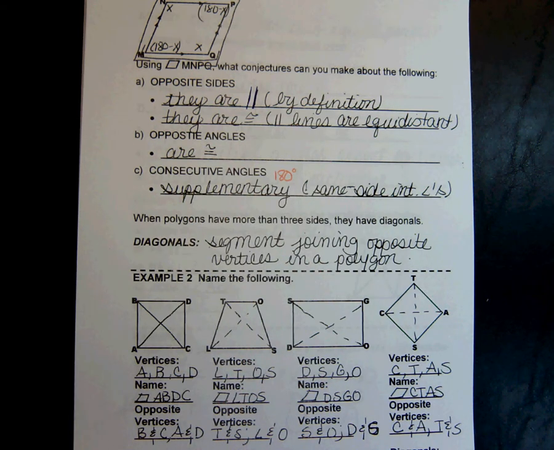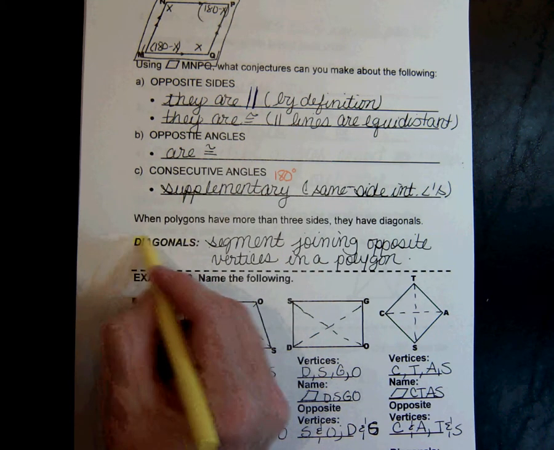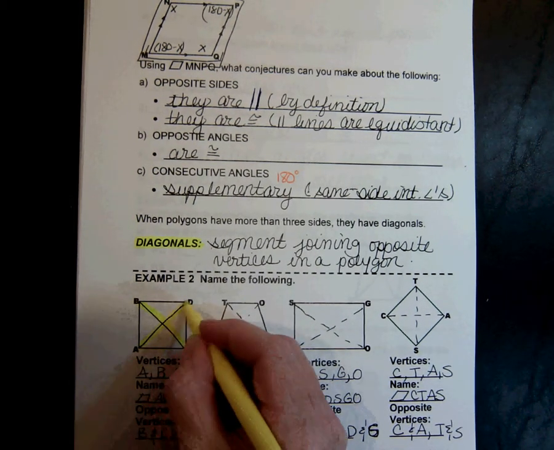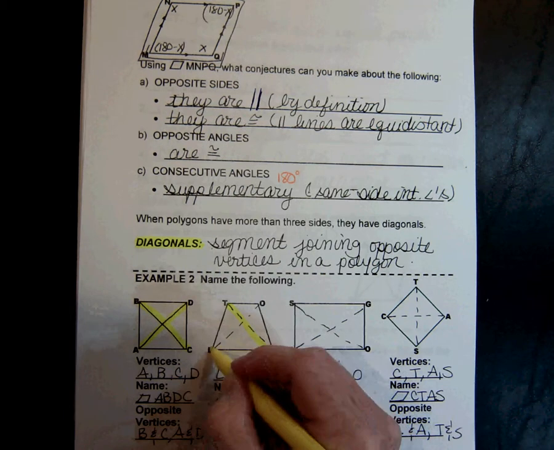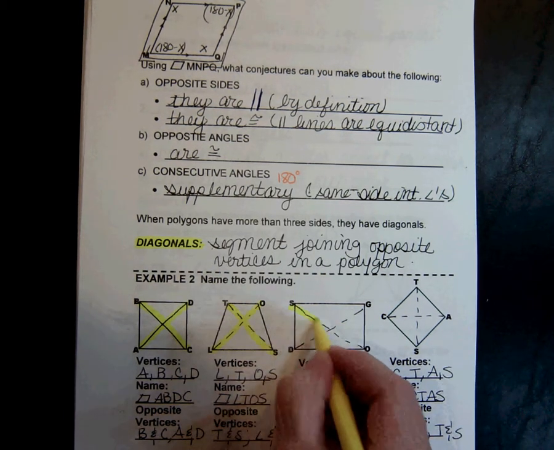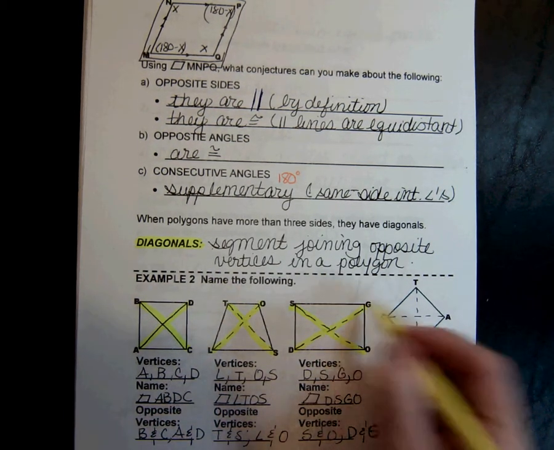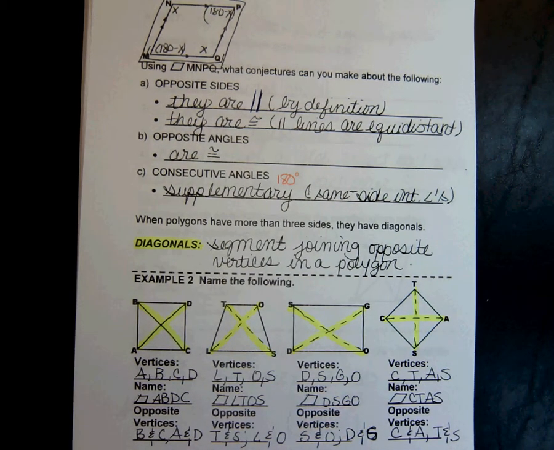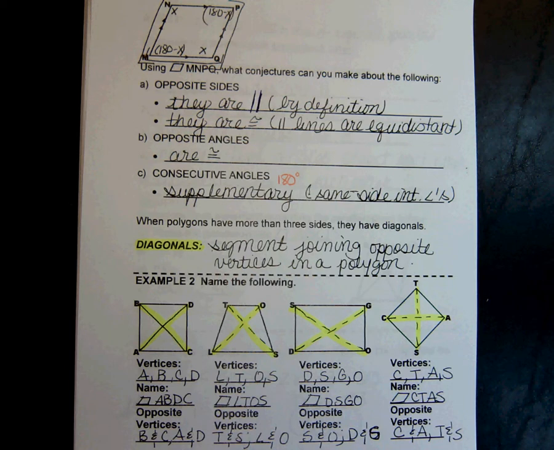To emphasize that these are my diagonals, you can highlight the movement across the vertices to their opposite vertices. So those yellow highlighted are the diagonals.